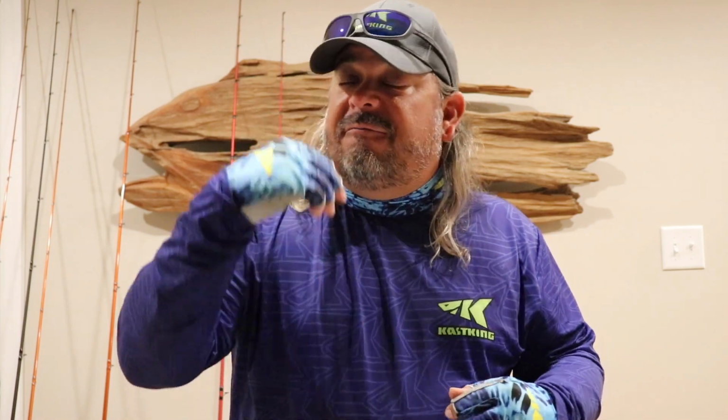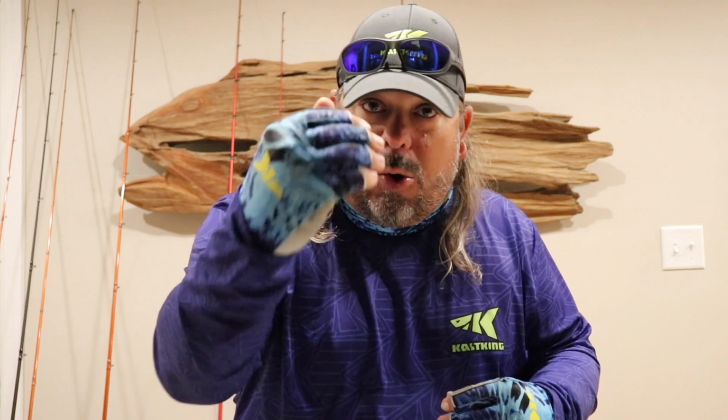The faster action you need to give, the faster action you need in a rod. The less action and the slower you need to move that lure, the slower action you need in the rod. The closer you're fishing, the faster the transfer and the faster the action. The farther you're fishing, the slower the transfer and the slower the action. Understanding what rod power means and what rod action means is really going to help you decide what rod is best to use.